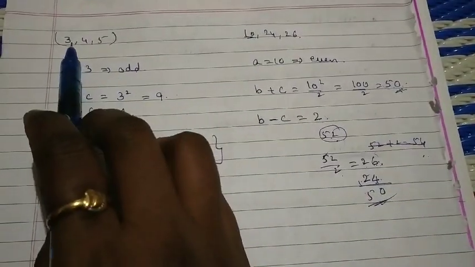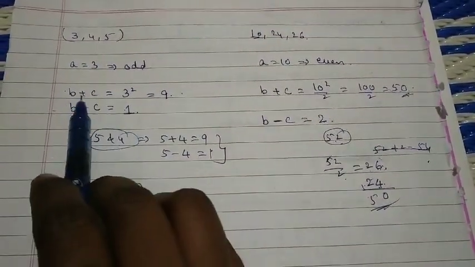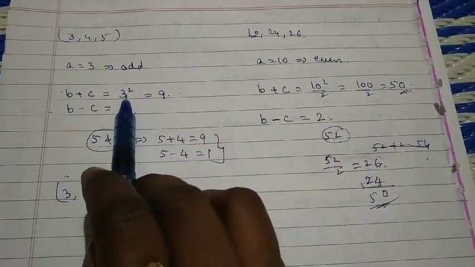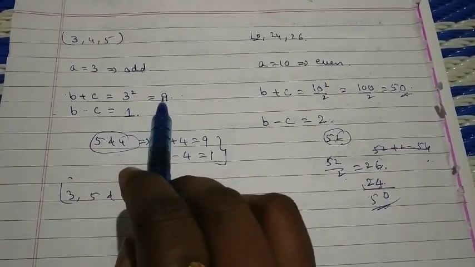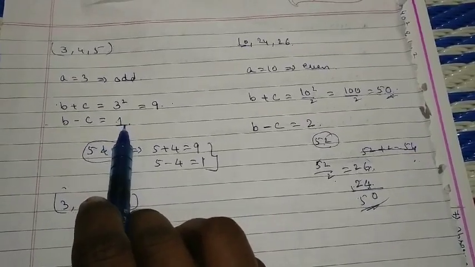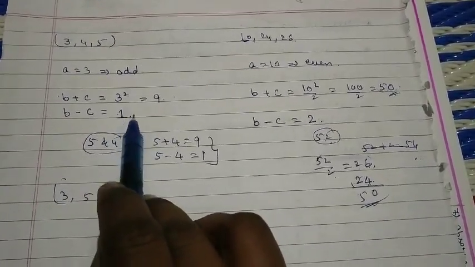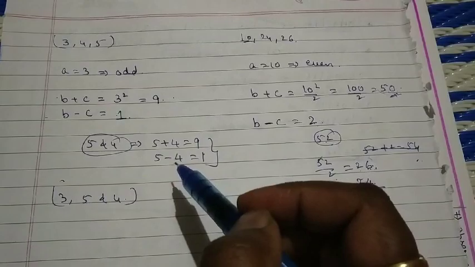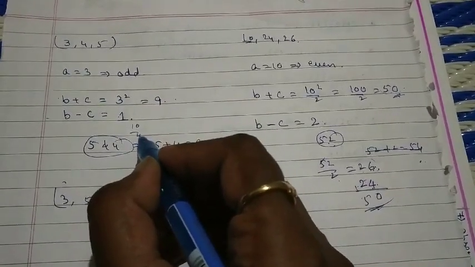The same way for the odd number, B plus C is A square, that is 3 square, which is 9. Then the subtraction of the two numbers, B minus C, equals 1. Then 9 plus 1 is 10, and 10 by 2 is 5.